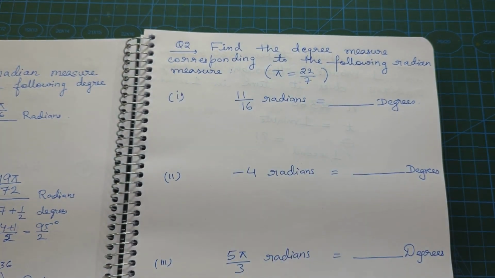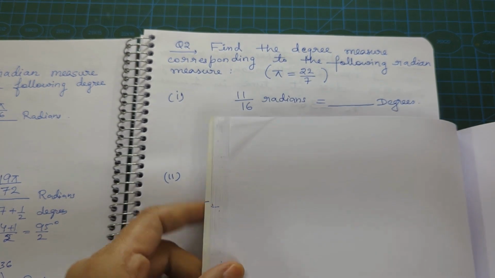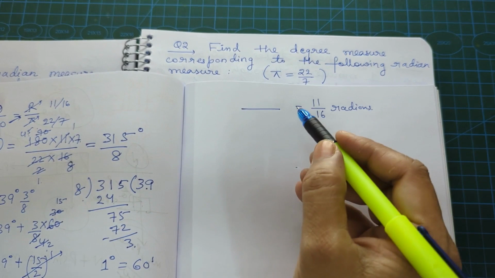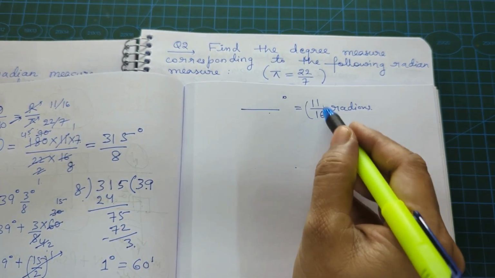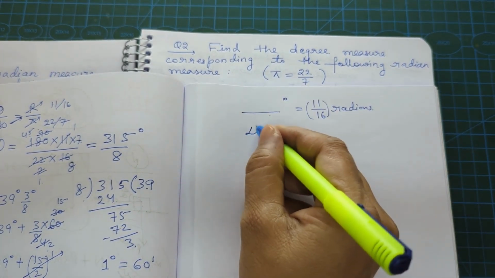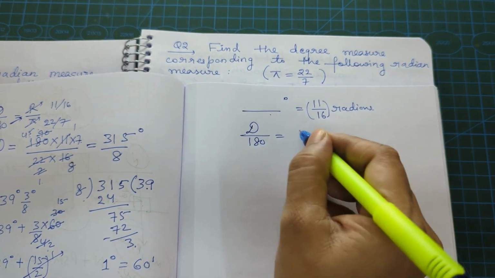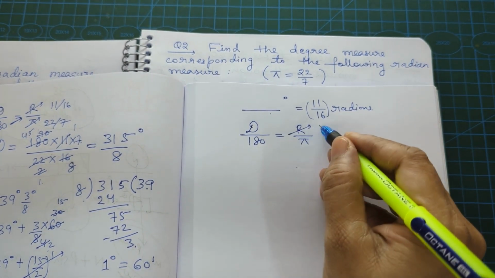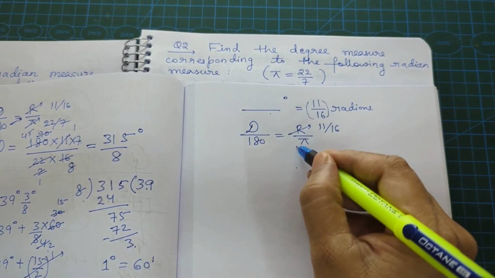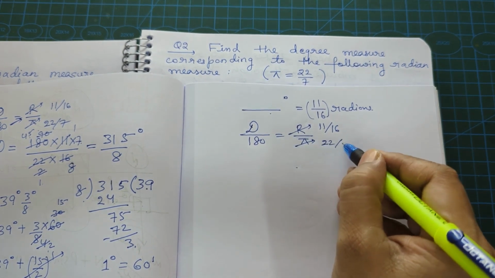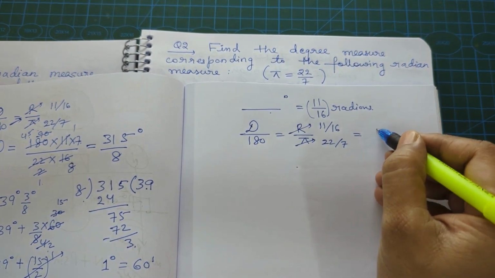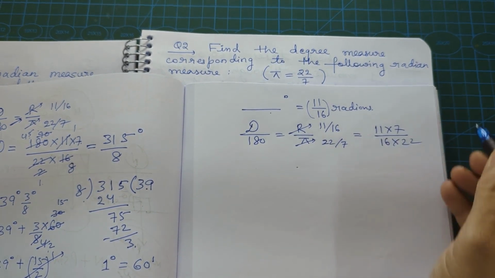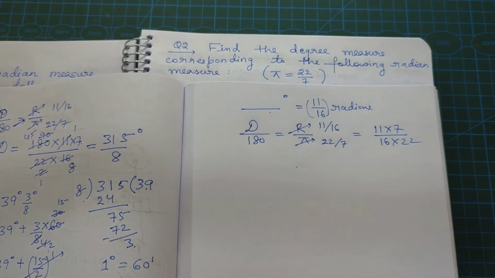For that, I prefer to use a rough space, and then I will write this in fair space. Now the second question is, we have to write the degree measure of an angle which is given in radians. So we'll use the same relation, degree upon 180 is radian upon pi. In this case, pi is 22 by 7. So radian is 11 upon 16 and pi is 22 upon 7. How does the right side appear? 11 into 7 by 16 into 22. So this we will simplify.